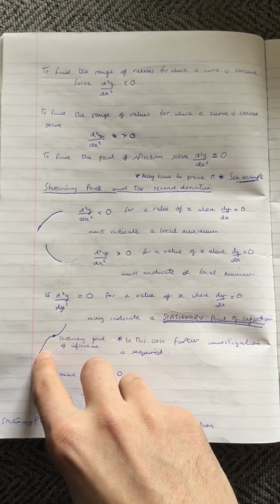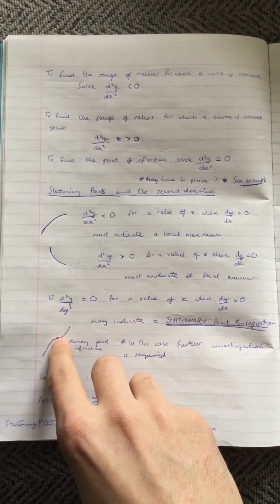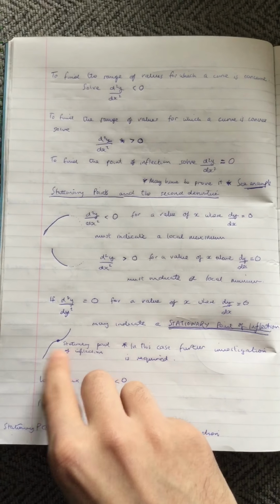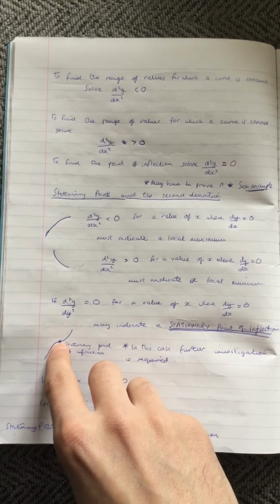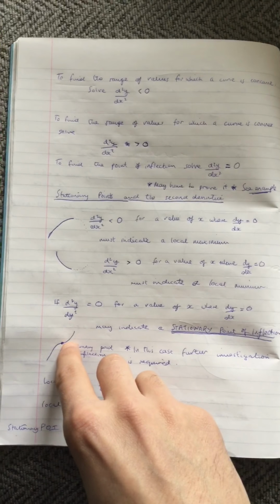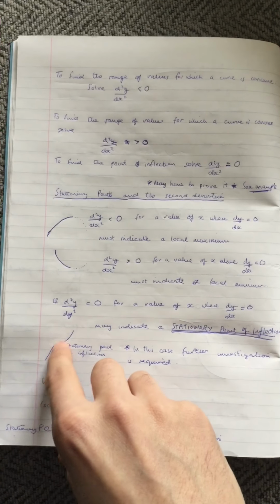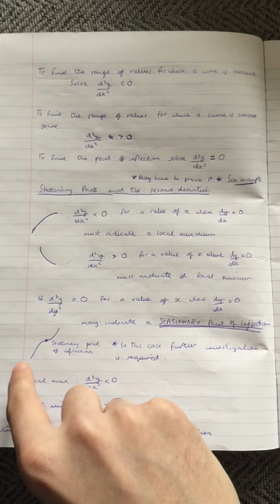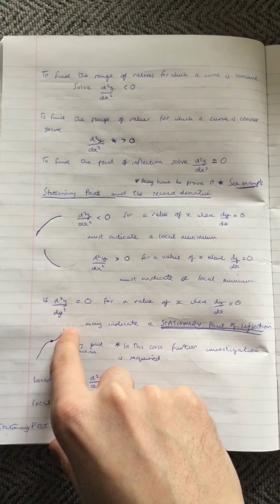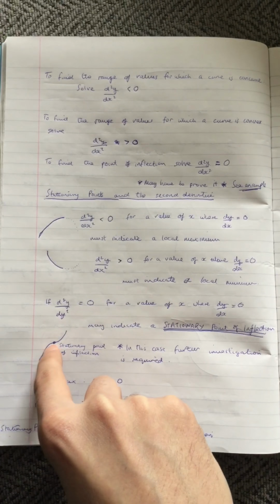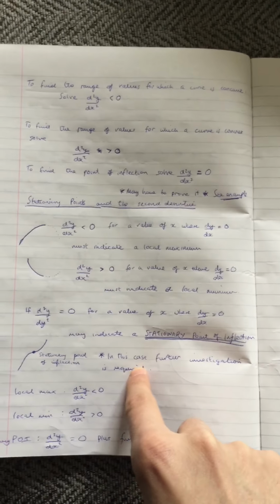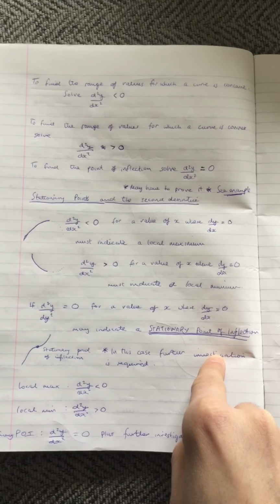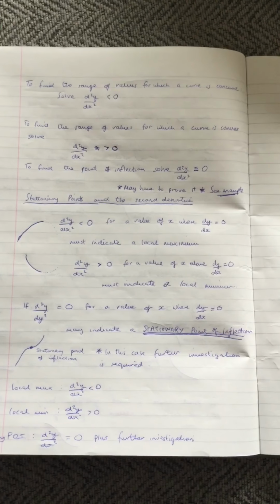So we've not gone from a positive gradient to a negative gradient to create a maximum. We've gone positive, 0 gradient, back to positive, and you've seen these on, for example, the graph of y equals x cubed. This is a stationary point of inflection, and here there is further investigation required. So the examples will show you what that's about.